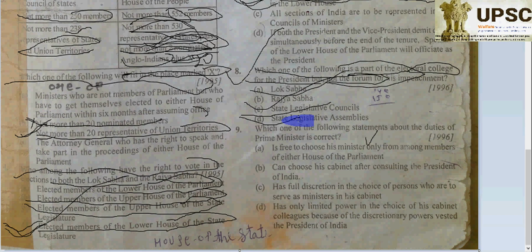So see, 8 number is going to be D. A state legislative assembly does have a vote in the electoral college for the President, of course, but not in impeachment. But for impeachment, Lok Sabha, Rajya Sabha, and state legislative council members will participate there. So the answer will be D.